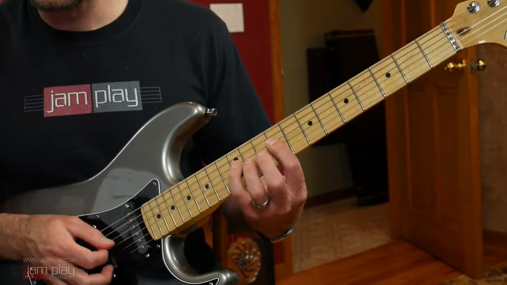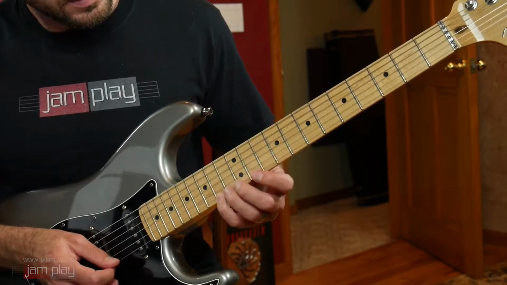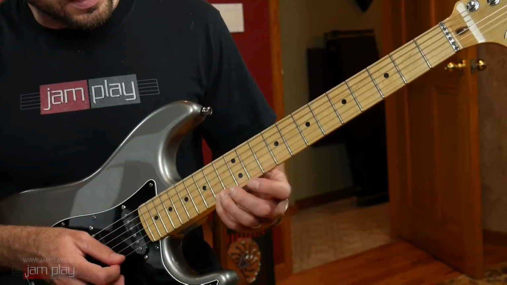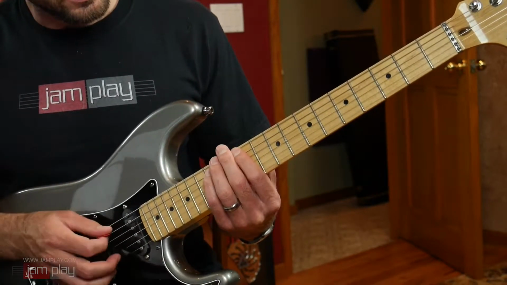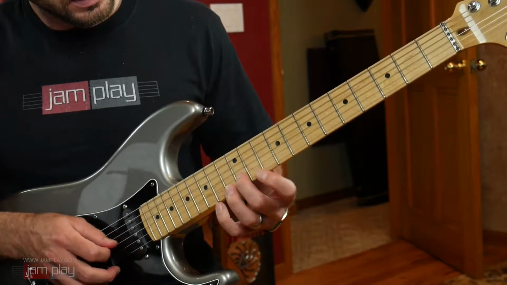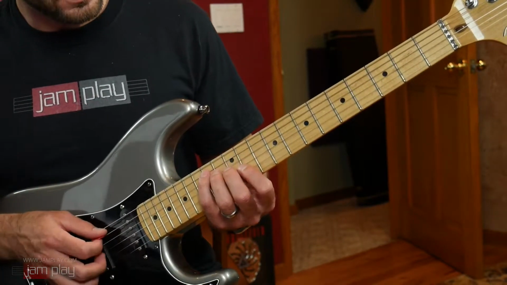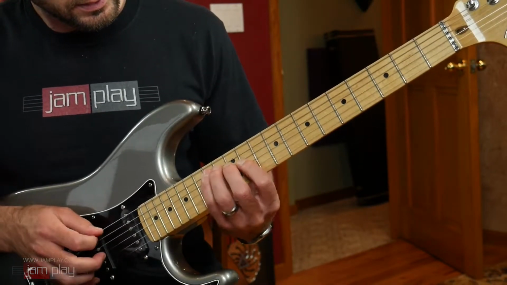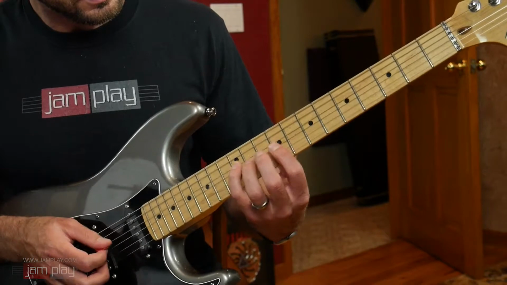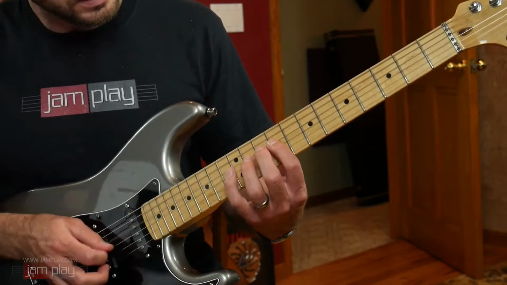So I do that. And then I go up a whole step and walk down the C shape minor. But I start here. So I get some of those other neat sounds.